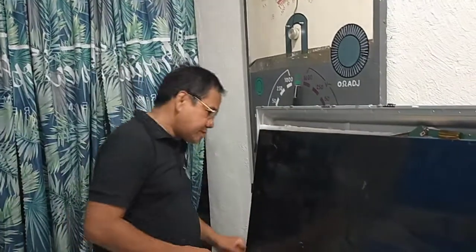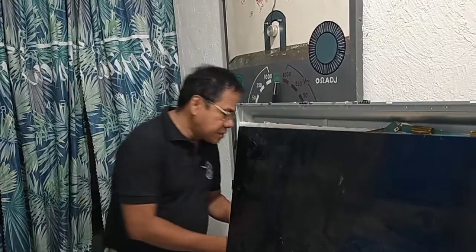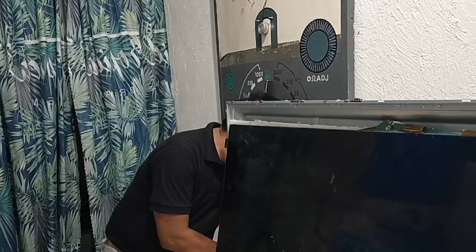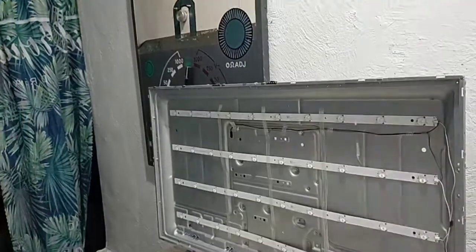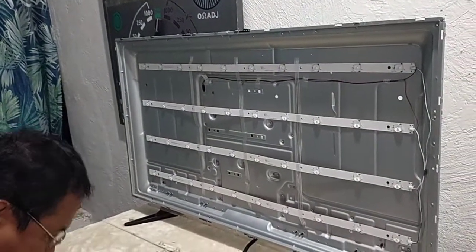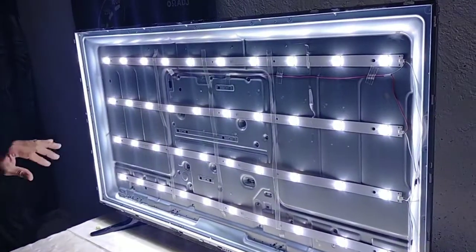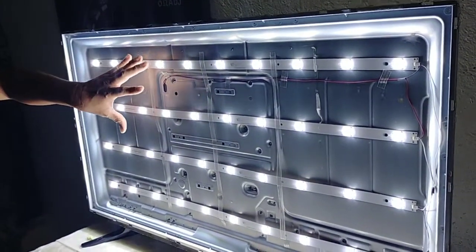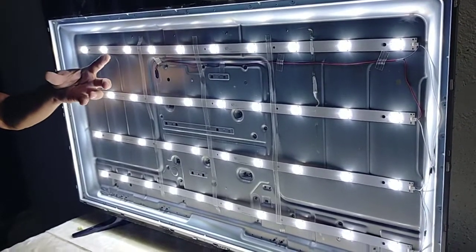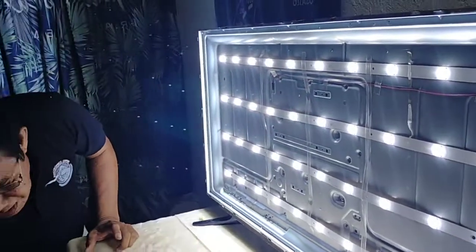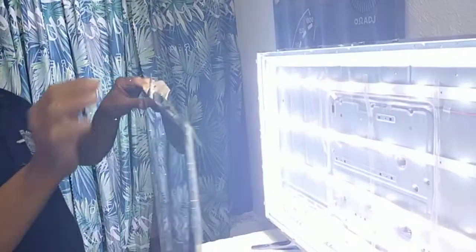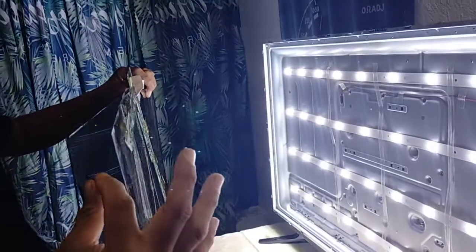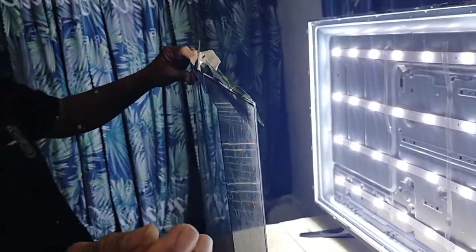It is called LED, by the way, class, because the backlight of this digital TV is made of light emitting diodes. We have here the light emitting diodes. These are the light emitting diodes that produce bright light in order to activate the liquid crystal between these two electrodes, the vertically polarized electrode and the horizontally polarized electrode.